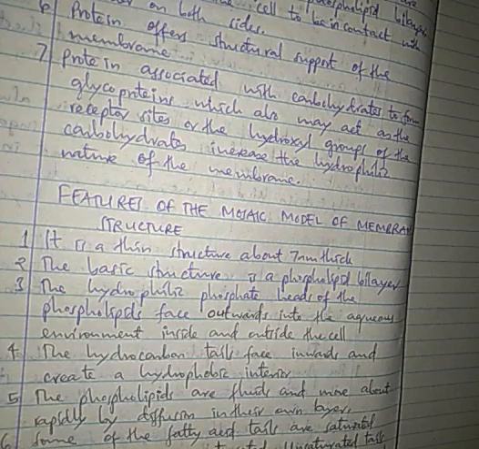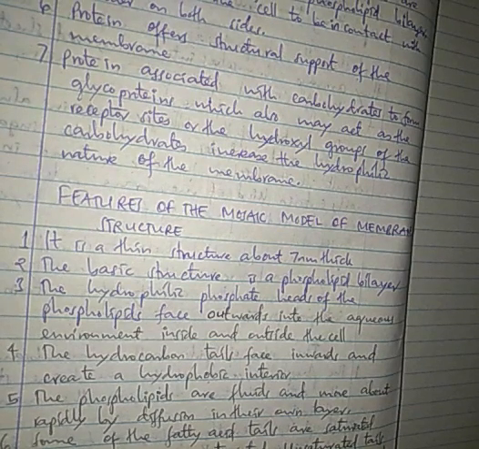Ya kwanza, it is a thin structure about 7 micrometer thick. You have to claim them as they are. Ya pili, the basic structure is a phospholipid bilayer. Ya tatu, the hydrophilic phosphate heads of the phospholipid face outward into the aqueous environment, inside and outside this. Ya nne, the hydrocarbon tail face inward and create a hydrophobic interior.